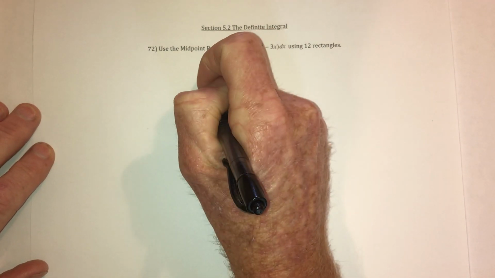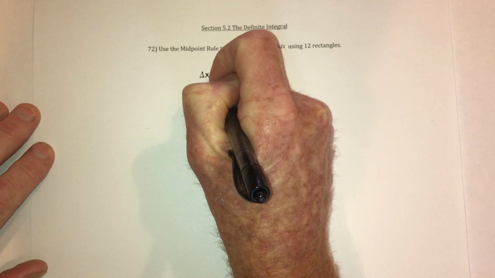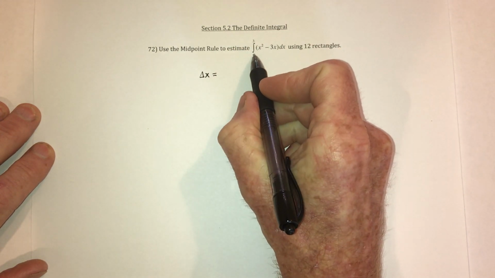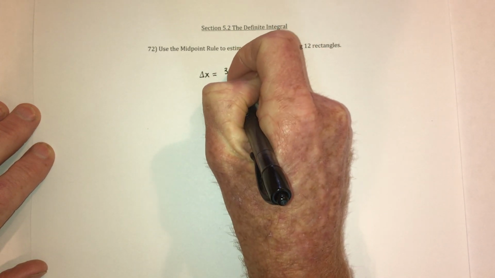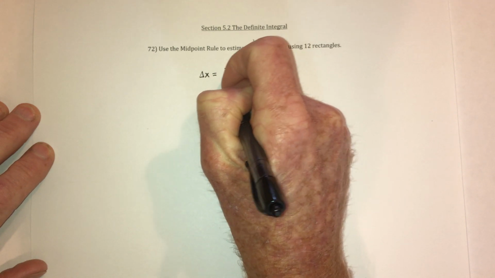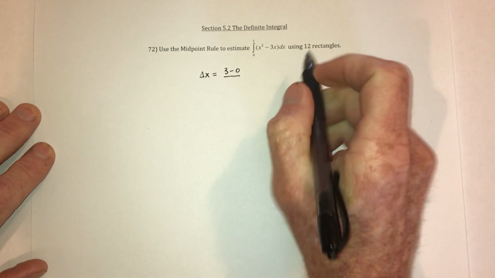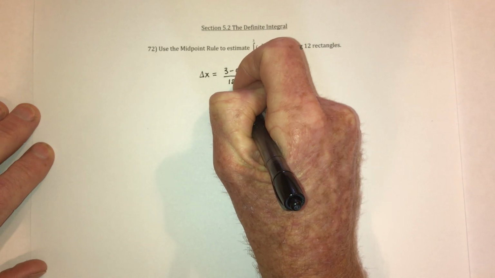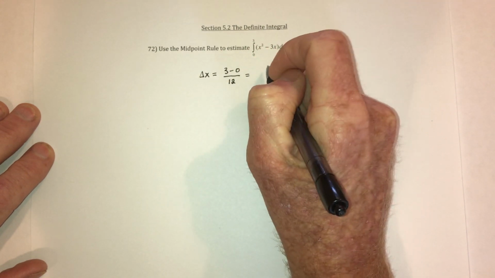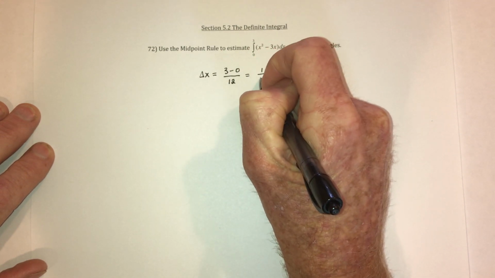First of all, delta x means subtract these two values, find the length of the interval on the x-axis, and then divide that into 12 equal pieces. So that's 3/12, or in other words, it's 1/4.